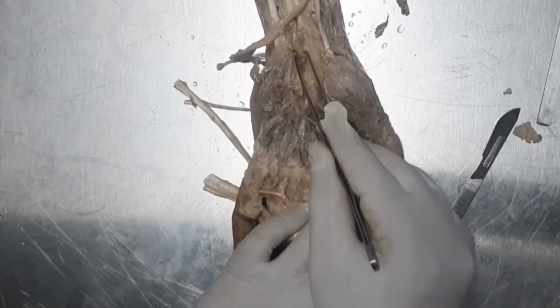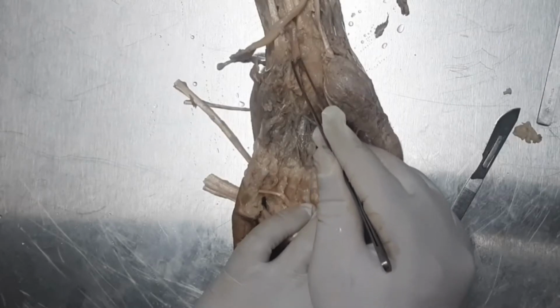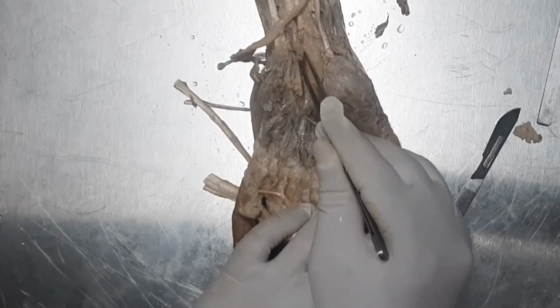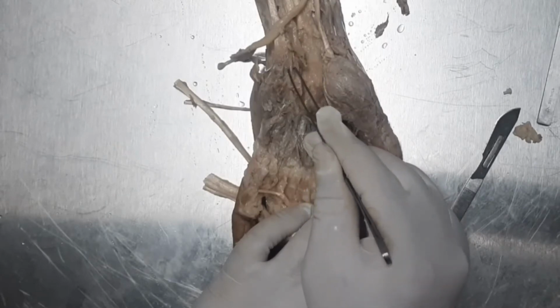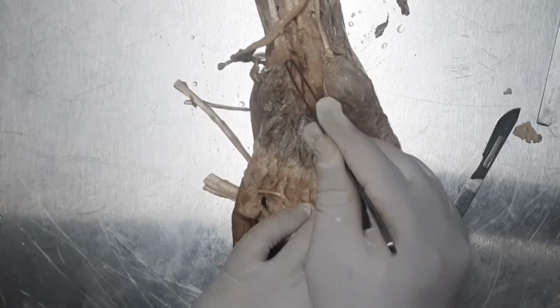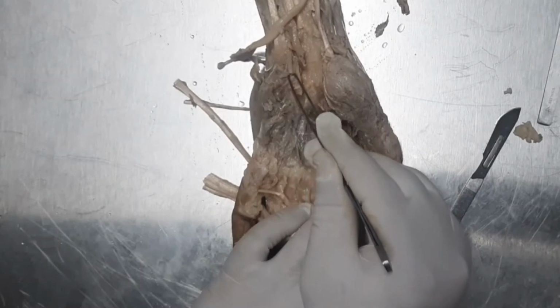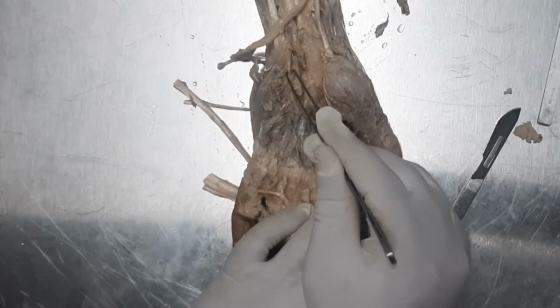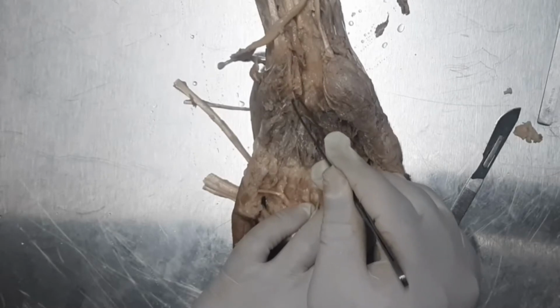Let us see here, this was the cut stump of the ulnar artery, lying just medial to the pisiform bone. This is the ulnar nerve. Here the ulnar nerve divides into the deep branch. So we are following the deep branch of the ulnar nerve.